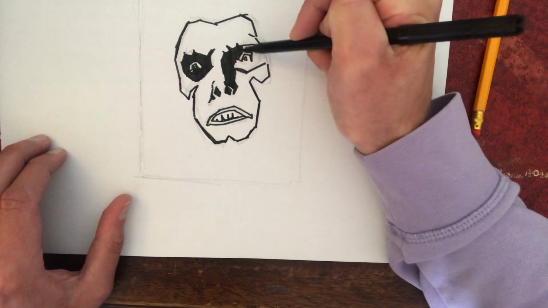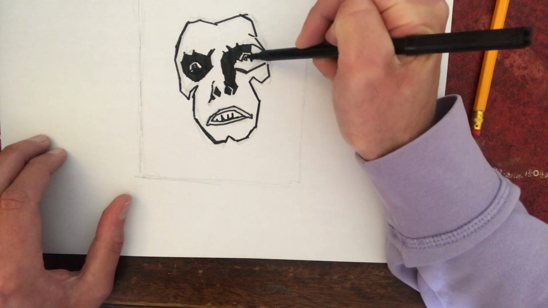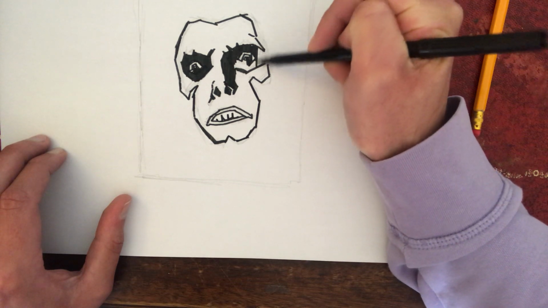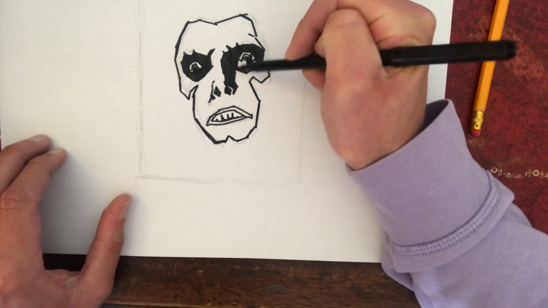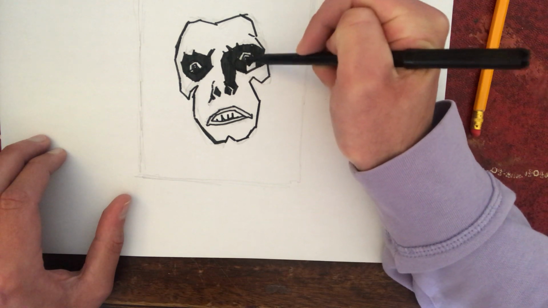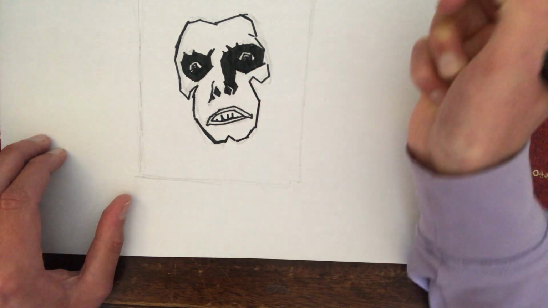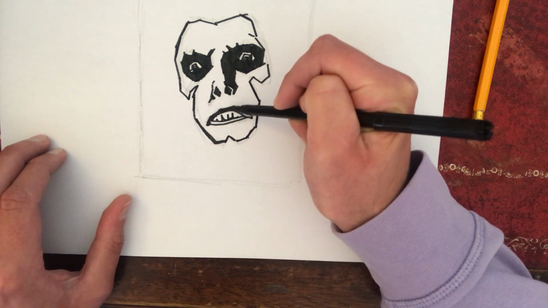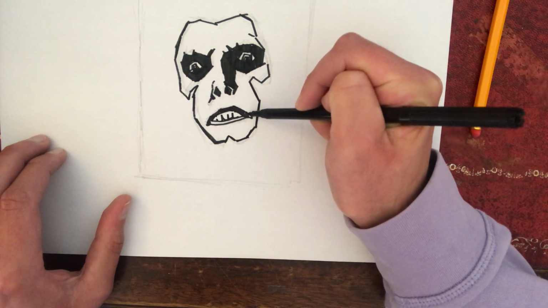I'm going in with all the dark areas, hopefully it's starting to make a bit more sense now. Now I'm shading in the black. There we go. Really, really simple. It completely depends on the image that you're choosing.